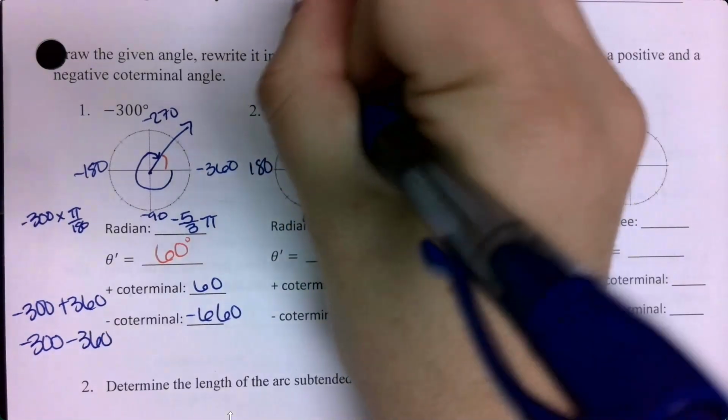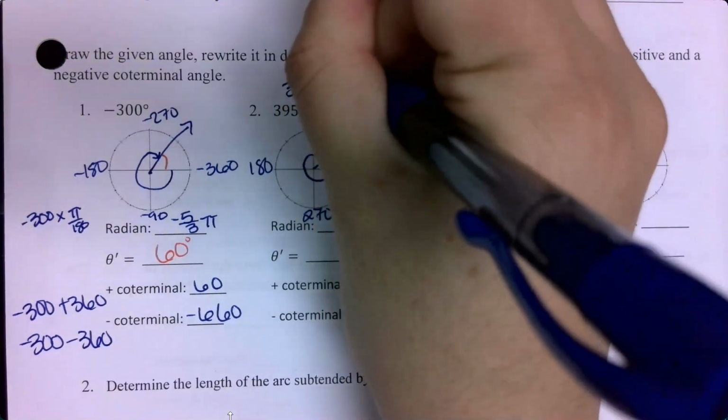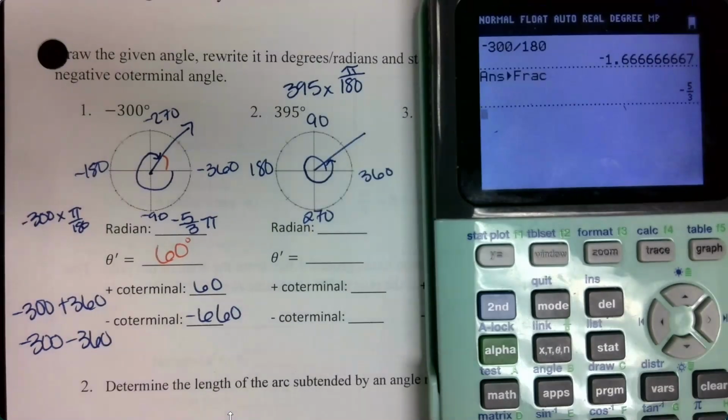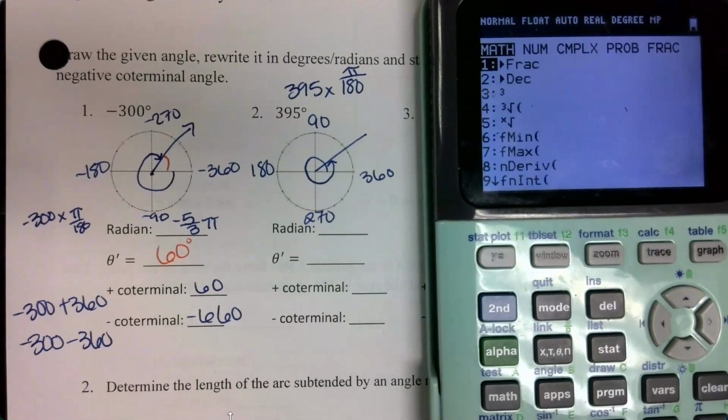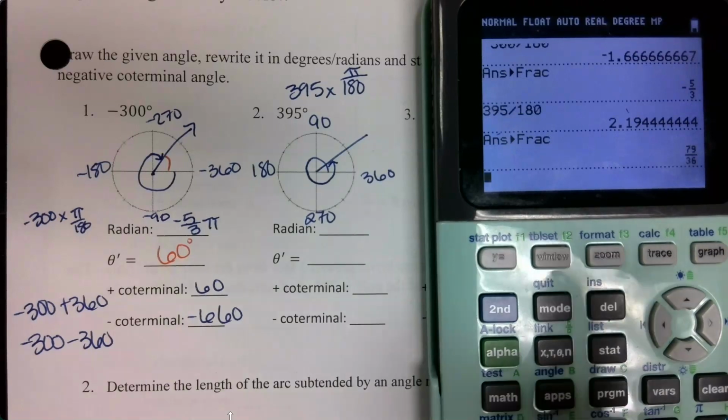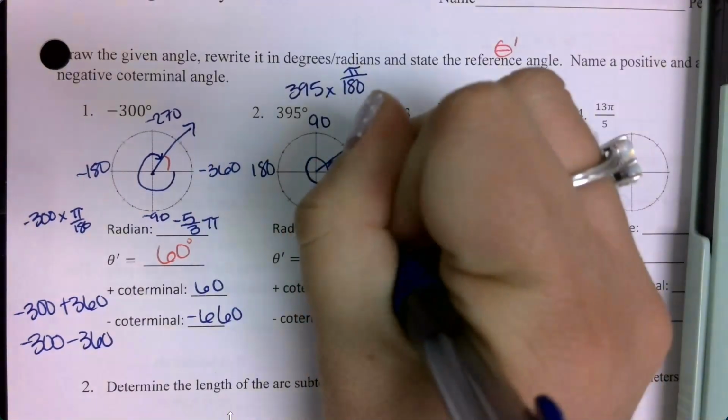To convert this to radians, I'm going to do my work up here. I have 395 times 1 pi over 180. So on my calculator, I'm going to do 395 divided by 180. And I go math, fraction, enter. So I get 79 over 36, and then I'm going to put back in my pi.